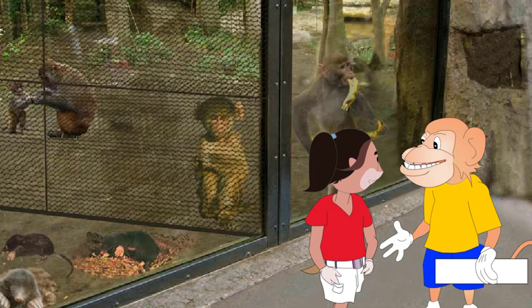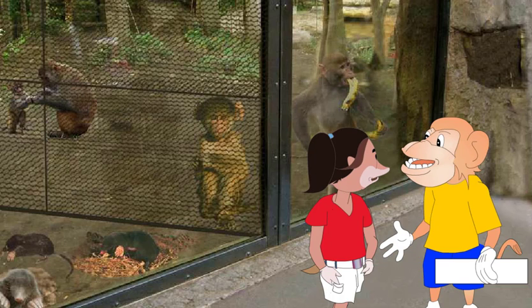Yeah, weights are cool. Hey, I wonder how they get all the animals to stand on a scale and get weighed. I don't know, Spark. Maybe when you grow up, you can become a zookeeper and find out. Yeah, that's what I want to be when I grow up, a zookeeper, so that I can learn how to weigh animals.